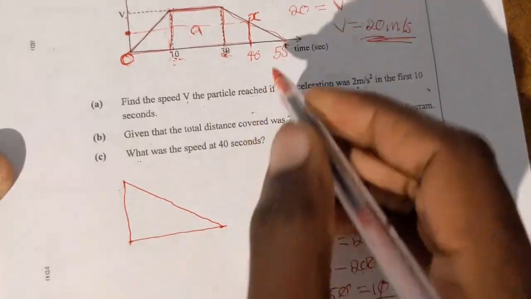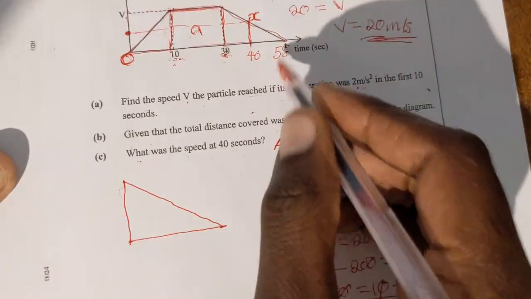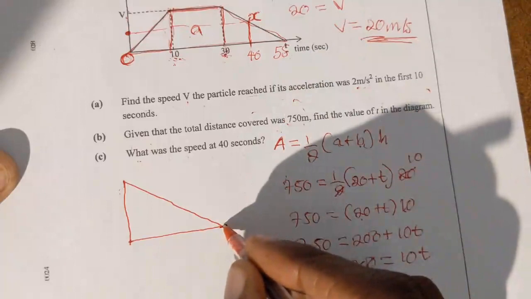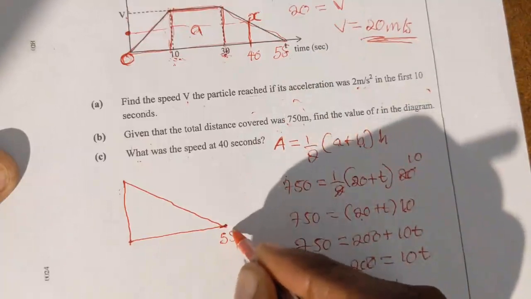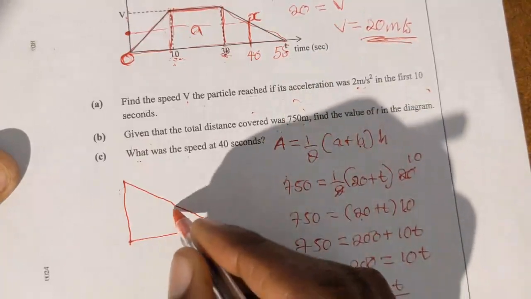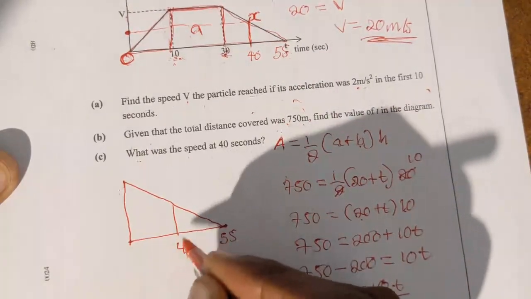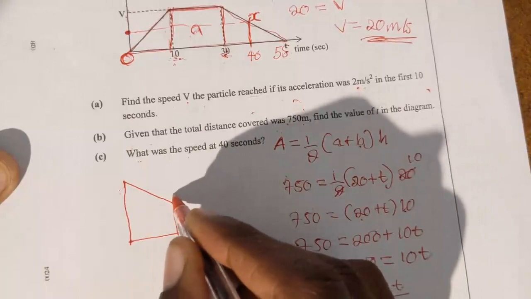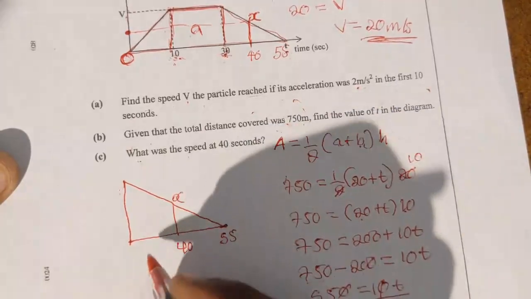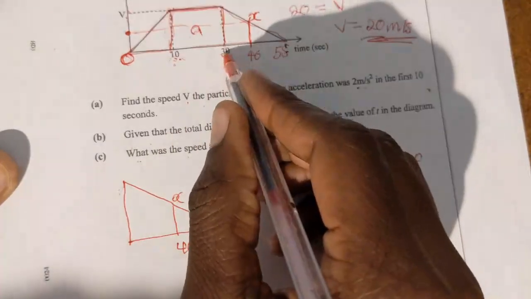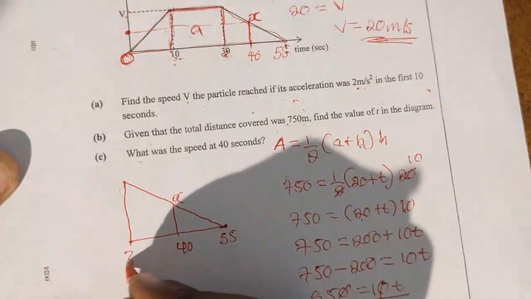Then here we have 55, not so? We have 55. Then here we have 40. Then we have x here, right? Then here there is 30, so you just get the 30.